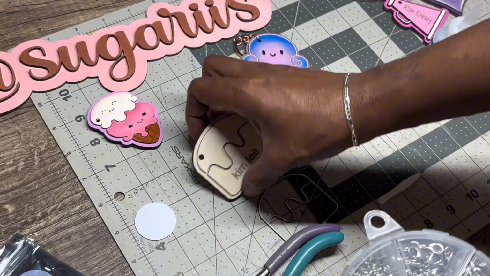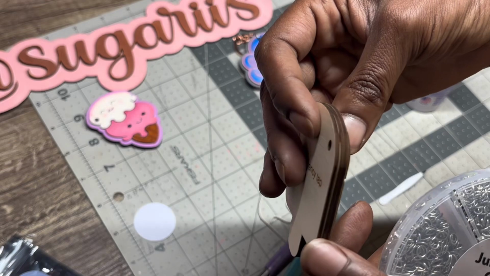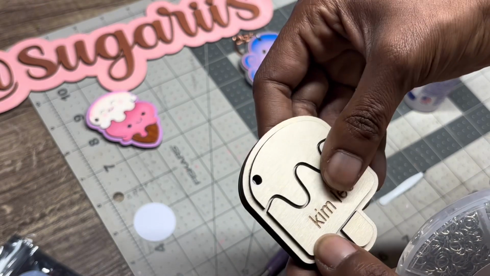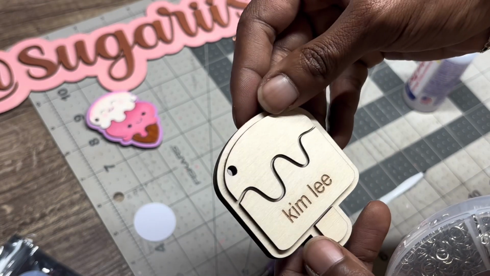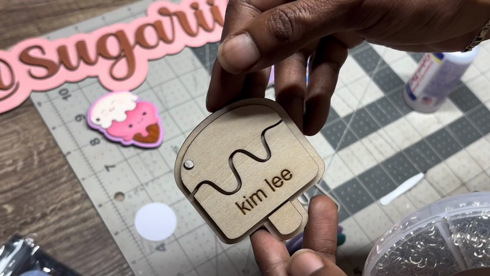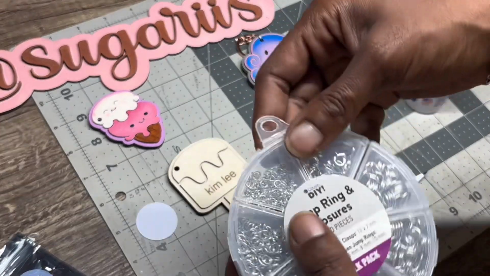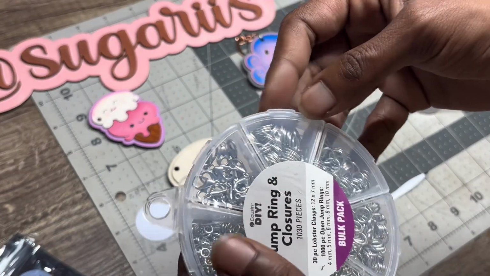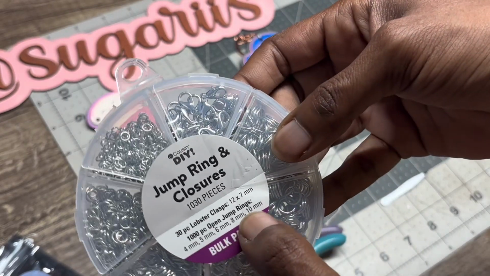So now I'm going to apply the keychain. To apply your keychain, you're going to need some of these rings over here and these tools. I've had mine for 10 years, y'all. Don't judge me. I've had them for over 10 years, actually. Probably 20, okay?